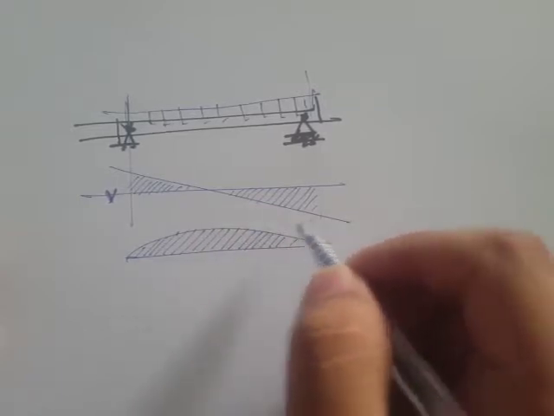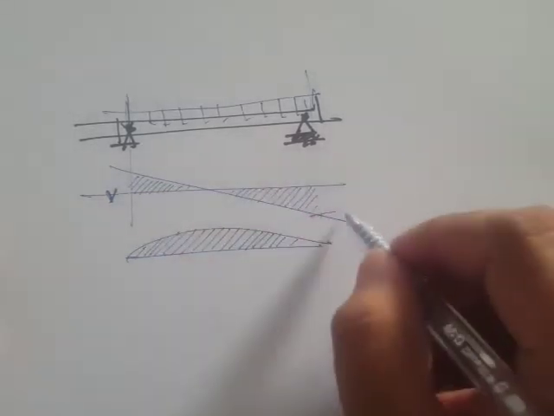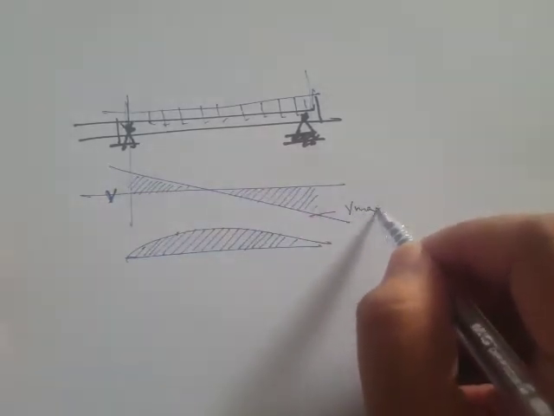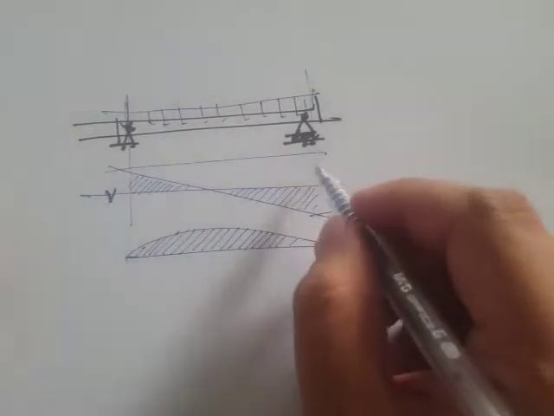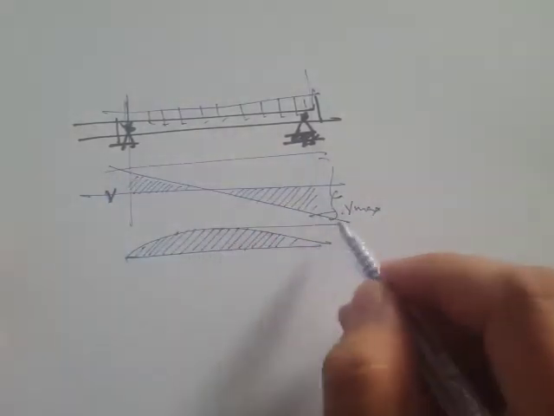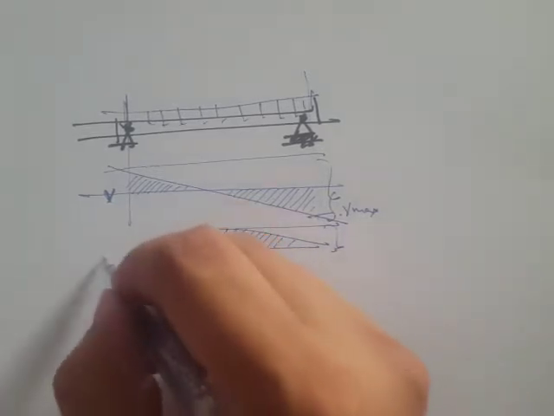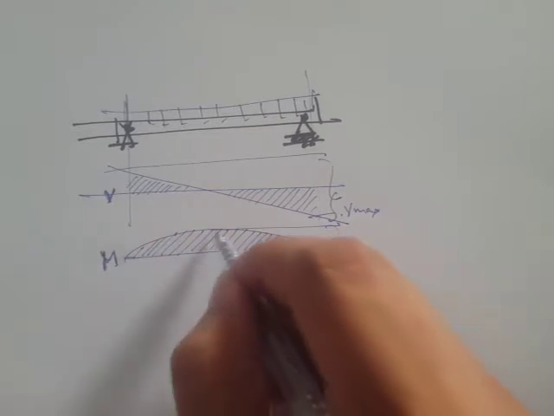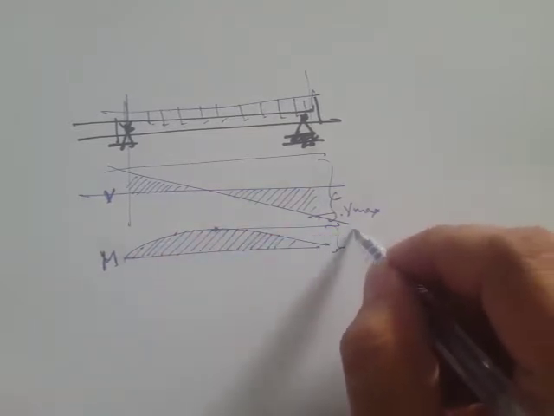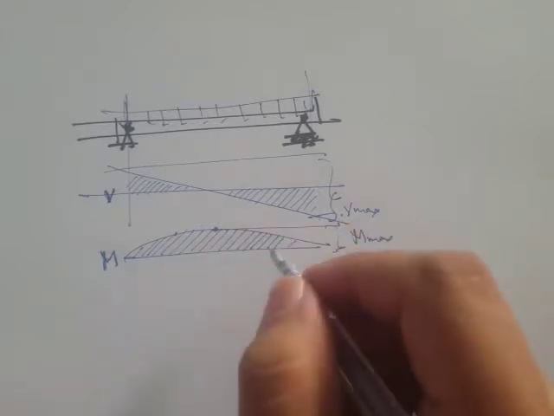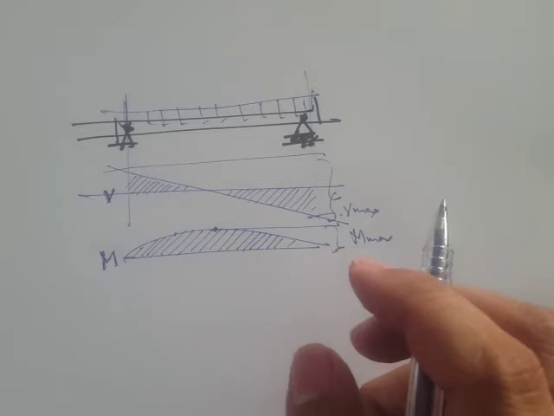In this shear and moment diagram, we get a maximum value. So let's just say V max. That could be negative or positive, but the point here is there's going to be a V max. And then for the internal moments, we'll also get a maximum moment. So let's say M max. That could be positive or negative. So just a brief overview.